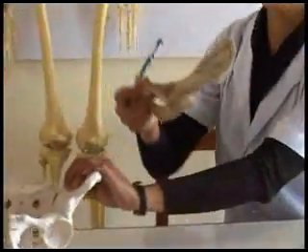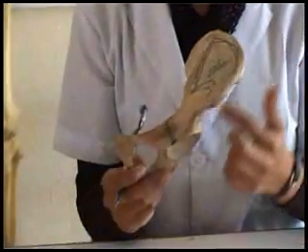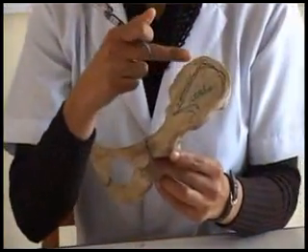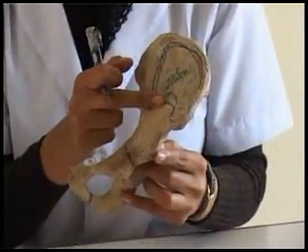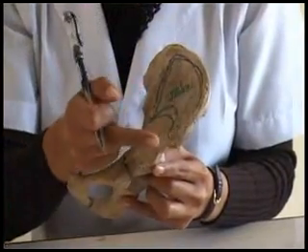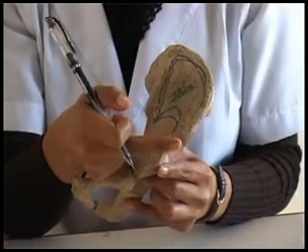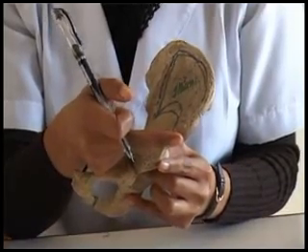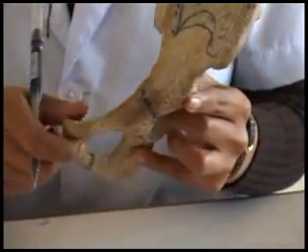Hip bone is a large, irregular bone comprising of ilium superiorly. It has expanded iliac crest with prominent anterior superior iliac spine. It also consists of pubis antero-inferiorly and ischium postero-inferiorly.